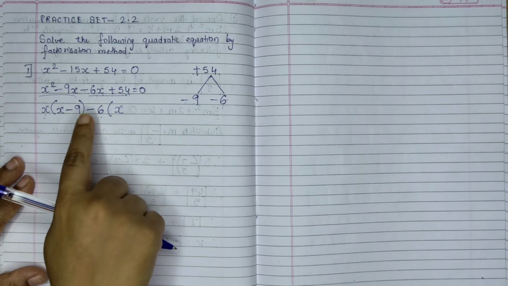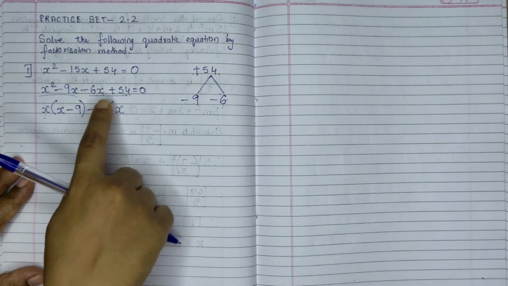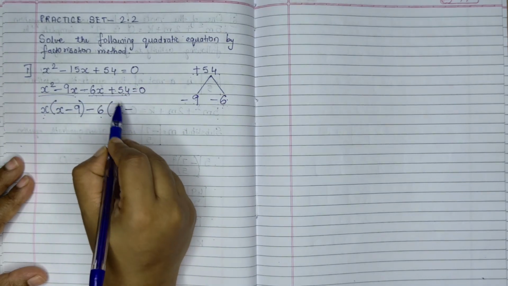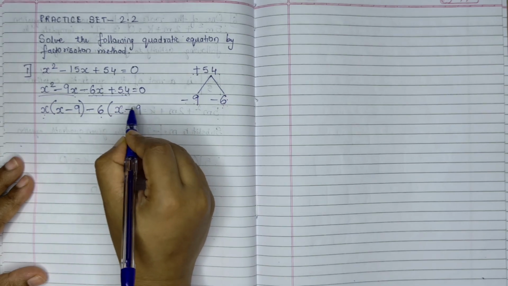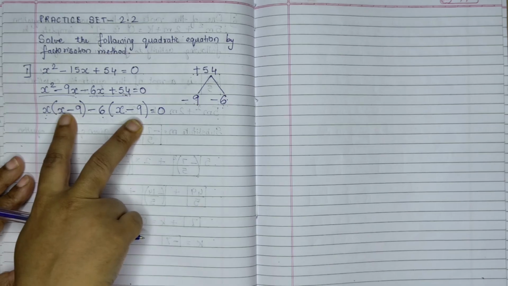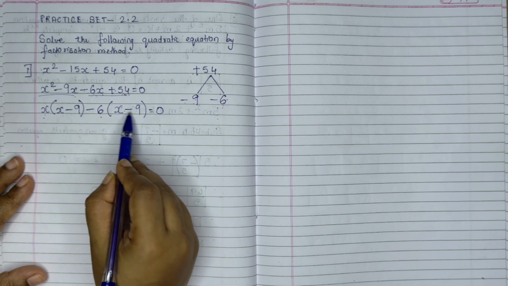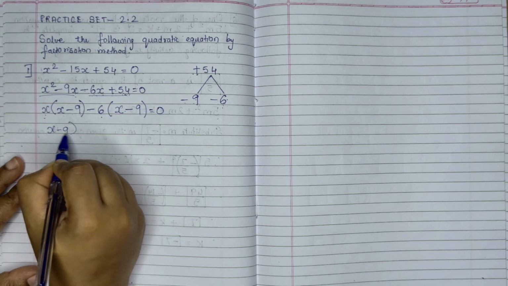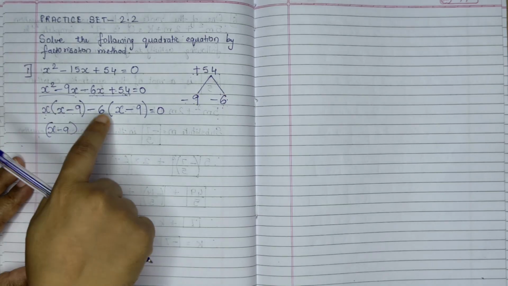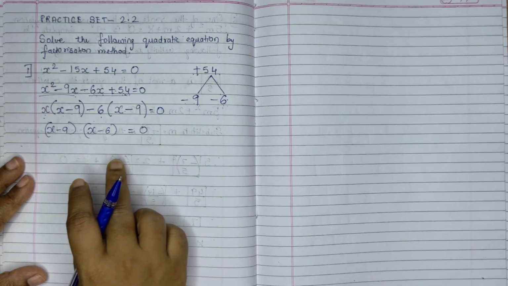Now see here, whenever there is a minus sign outside, the sign inside will change. So minus into plus x gives minus, and minus 6 nines are minus 54, is equal to 0. That means these two brackets should come the same. The common bracket is x minus 9, so we write x minus 9 once, and the term outside, x minus 6, we write once, and it is equal to 0.